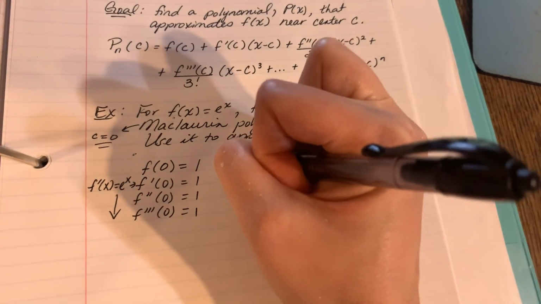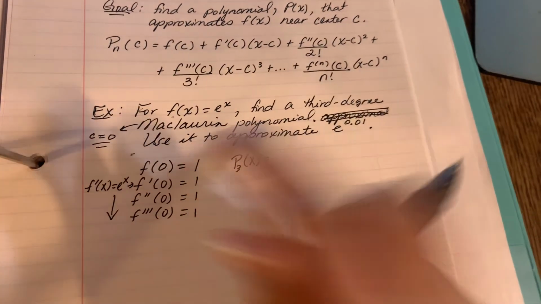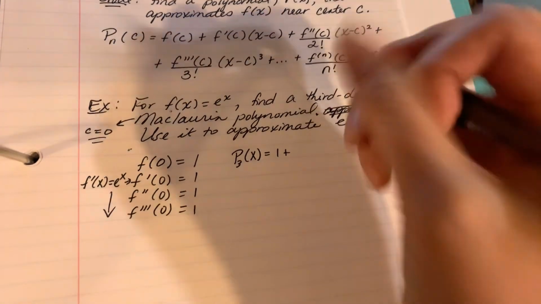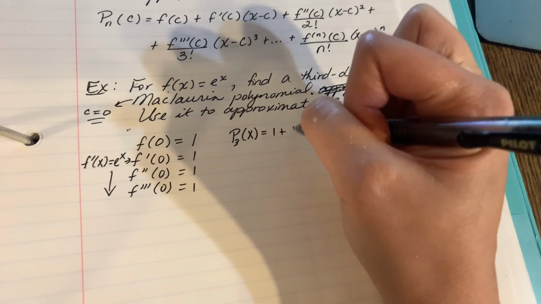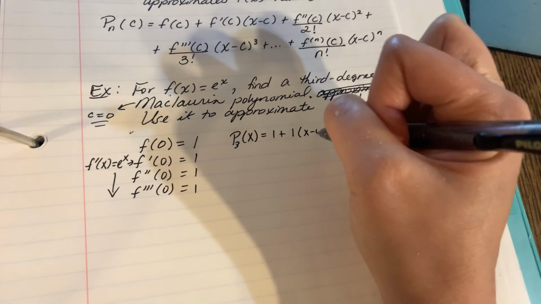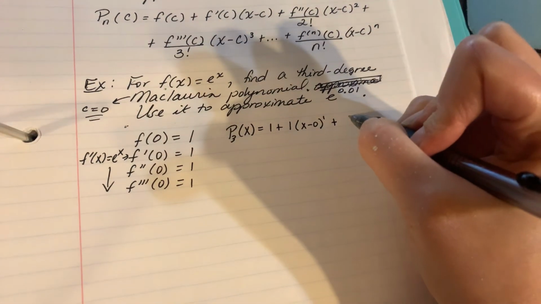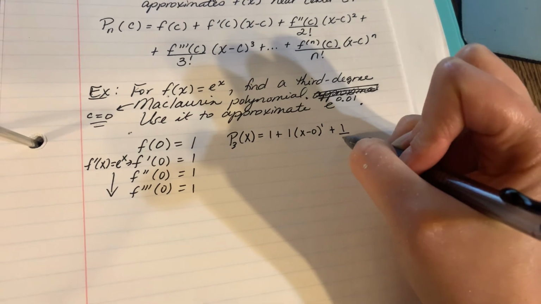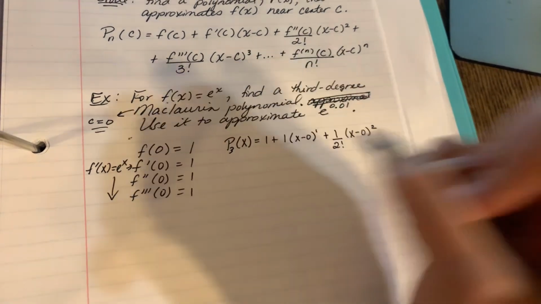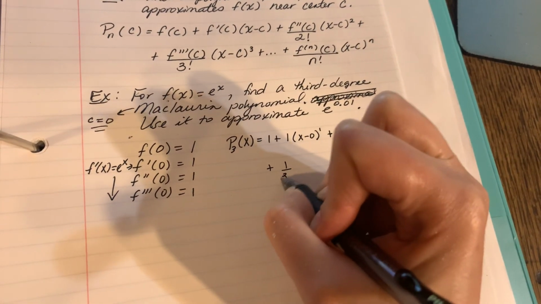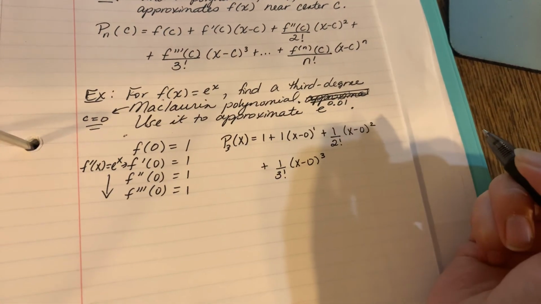Okay, so P3 of x is 1 plus 1 times x minus 0, right, to the first, plus 1 over 2 factorial x minus 0 to the second, plus 1 over 3 factorial x minus 0 to the third.